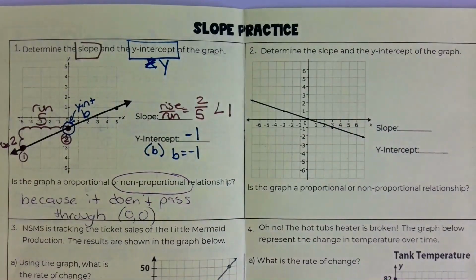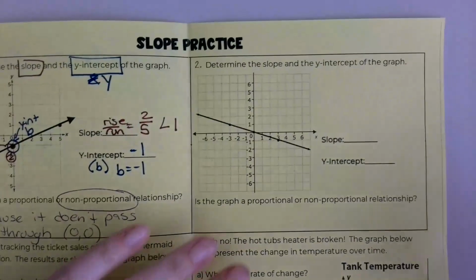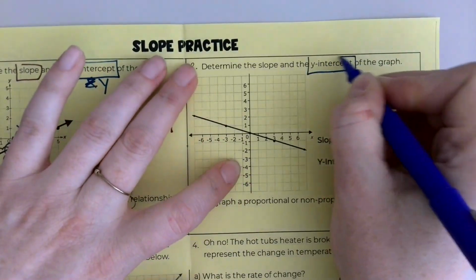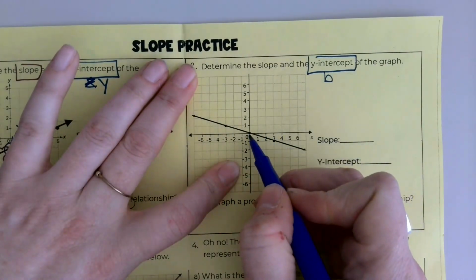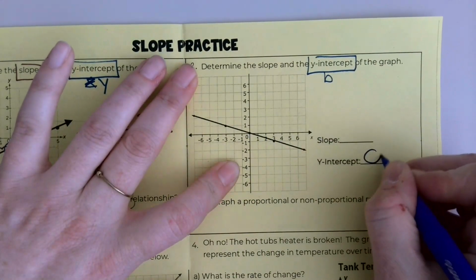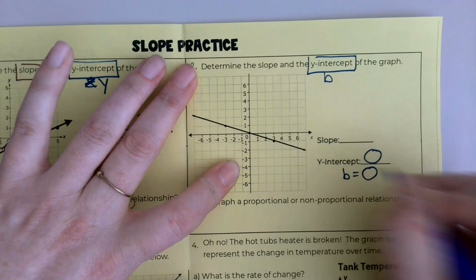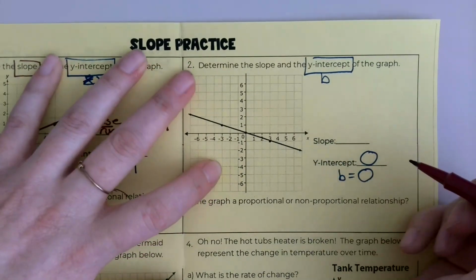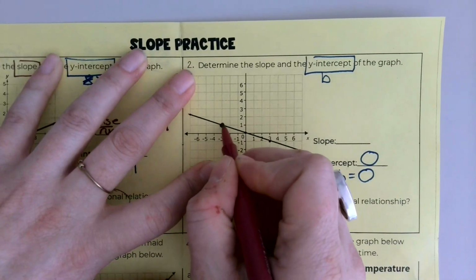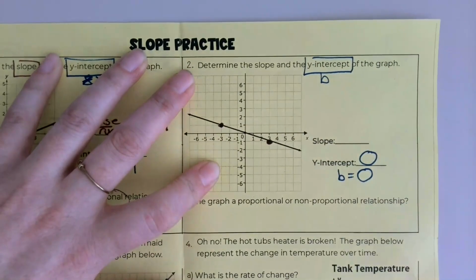Now let's see what this does to our slope. Before we jump there, let's go ahead and visit our y-intercept. What is our y-intercept, or our B? Well, it crosses the y-axis at 0, so the y-intercept is 0, or we could say B equals 0. Now for our slope, our first step, pick 2 good points. Aren't you guys lucky ducks? I gave you 2 good points right there.